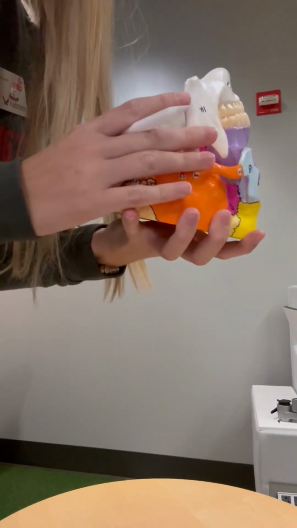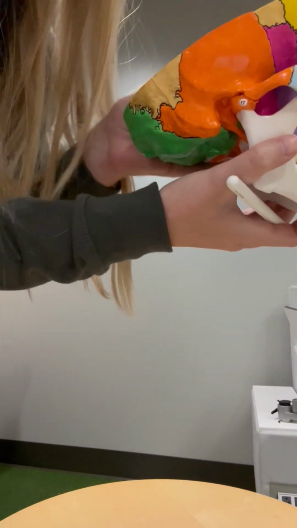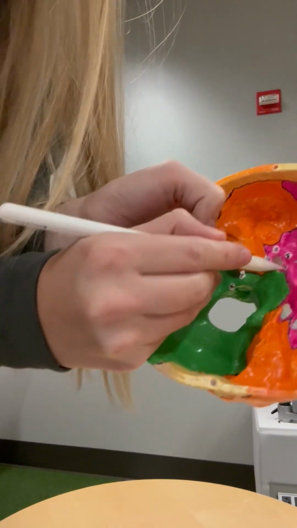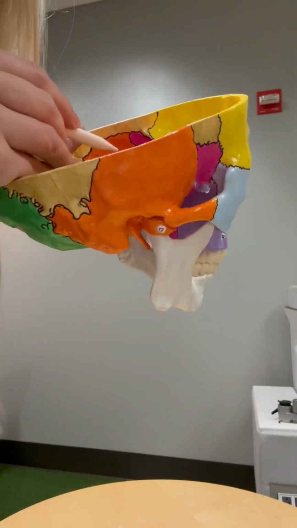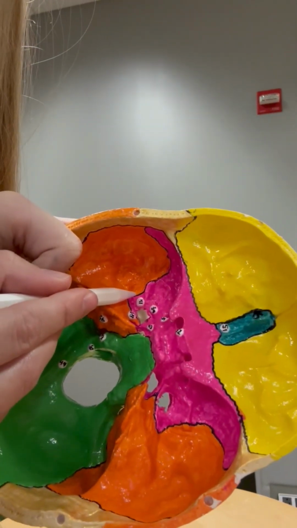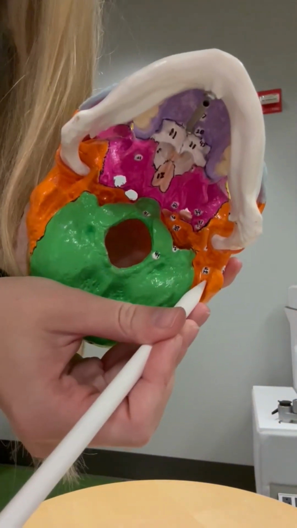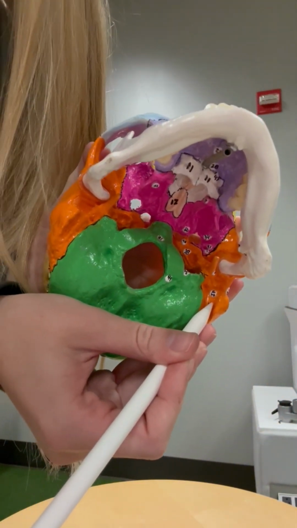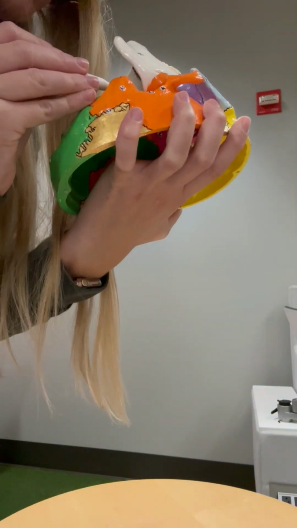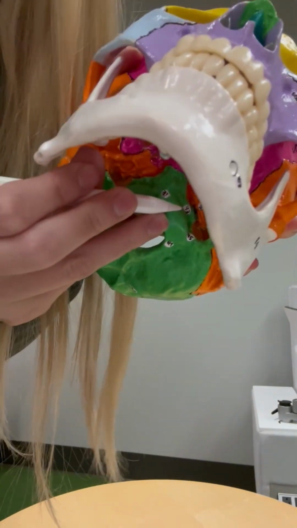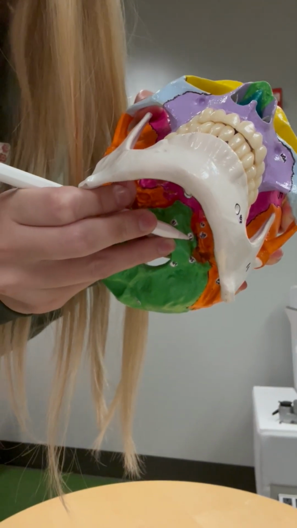And then 40 is right here, and is the foramen lacerum. And then we have the foramen spinosum. And then number 42 is right here in the temporal lobe. That is the stylomastoid foramen. And then 43 is right here in the occipital, and that is the jugular foramen.